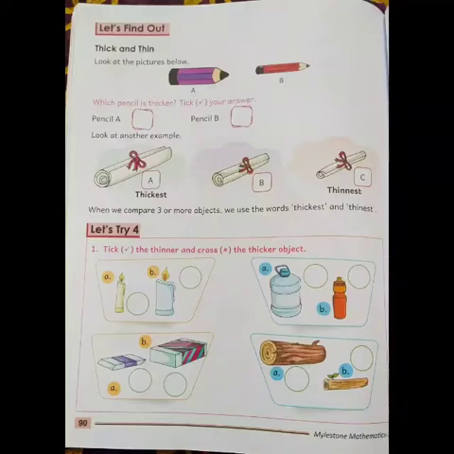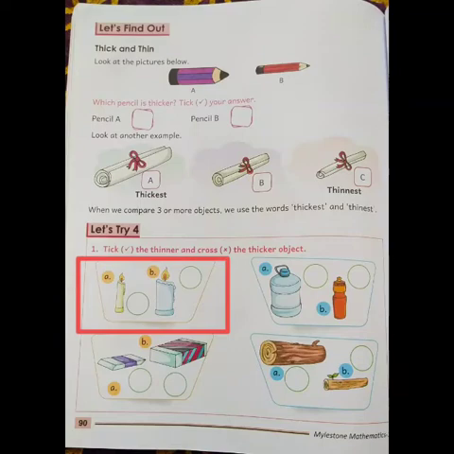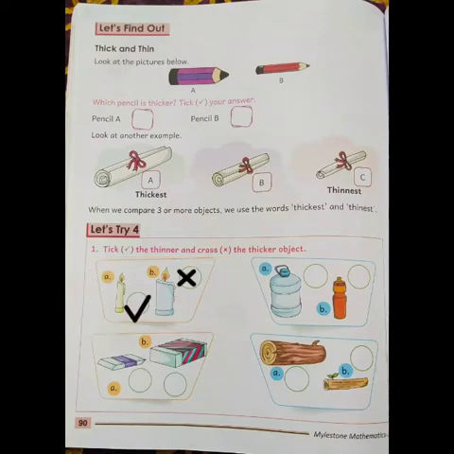As you can see in the first box, there are two candles given here, candle A and candle B. Tell me which candle is thinner and which candle is thicker. Yes, candle A is thinner, so we will write tick here, and candle B is thicker, so we will write cross here. Okay, so like this you have to do first part of Let's Try 4.